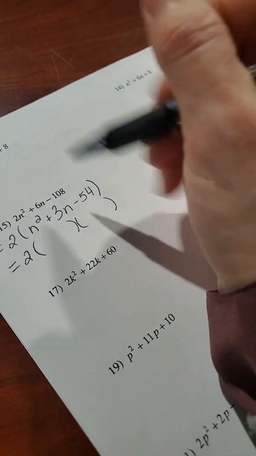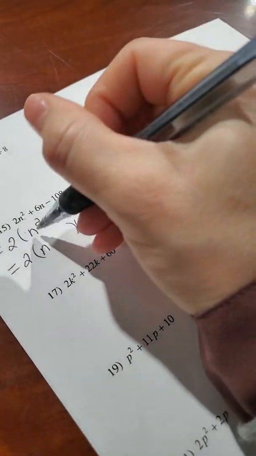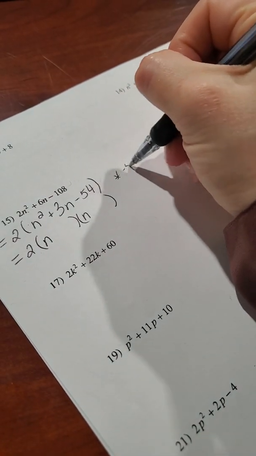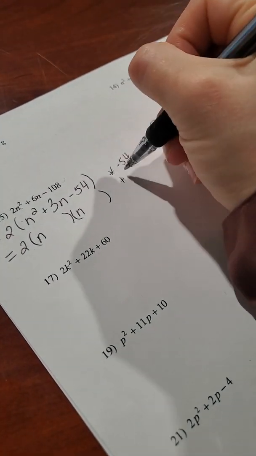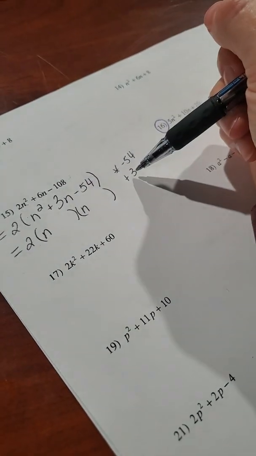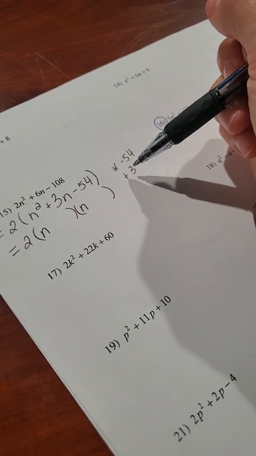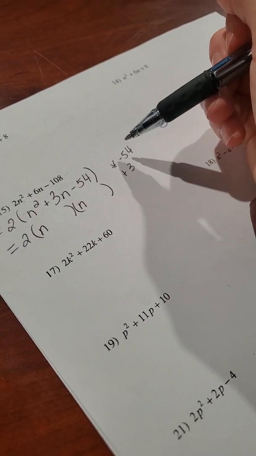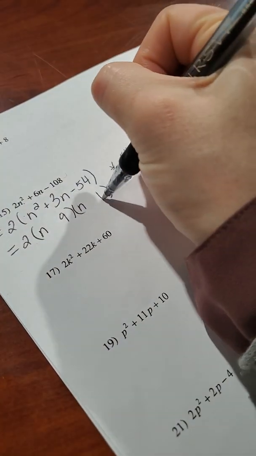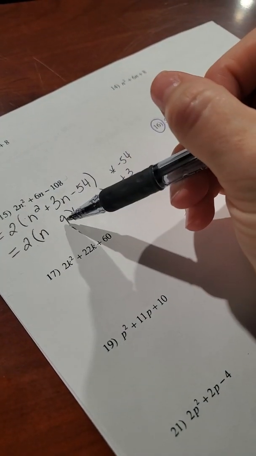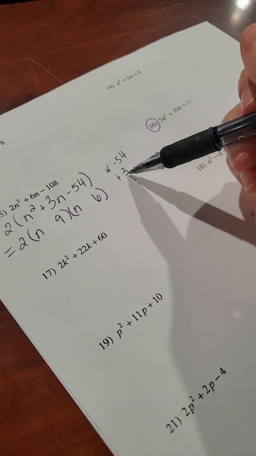Make my blank parentheses here. n times n is n squared. Now I need two numbers that multiply to negative 54 and add to positive 3. Multiply to negative 54, add to positive 3. And it might take a couple of tries, process of elimination. I know negative 54 is divisible by 9 and 6. 9 times 6 is going to give me 54. I also know that 9 and 6 have a difference of 3.